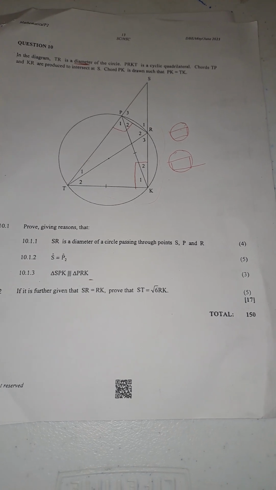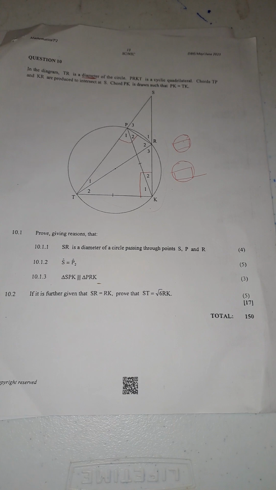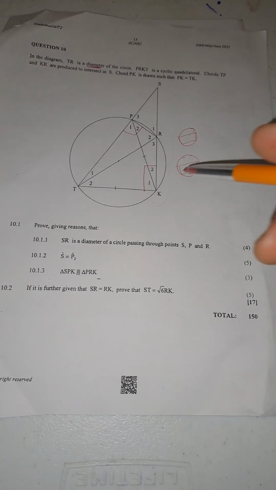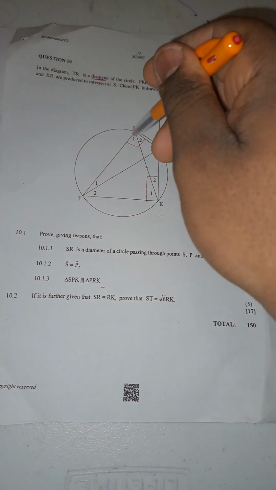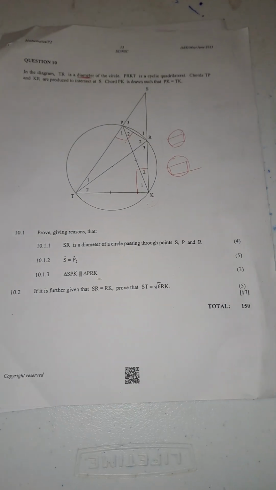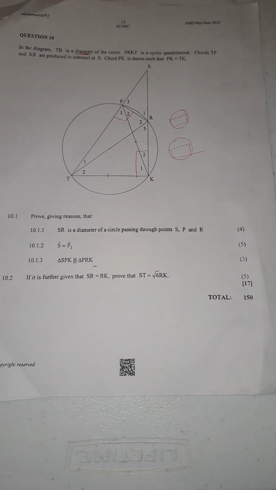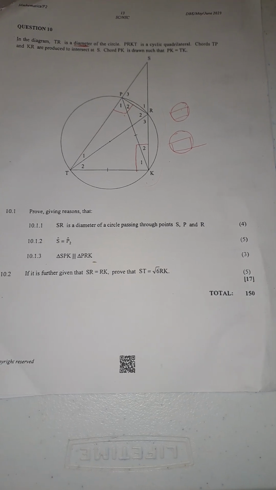From what I can see, P and K are supplementary, they must add up to 180. But I just showed you that K1 plus K2 is 90 and P1 plus P2 is equal to 90, so they are supplementary angles, right? So now everything is just fine.